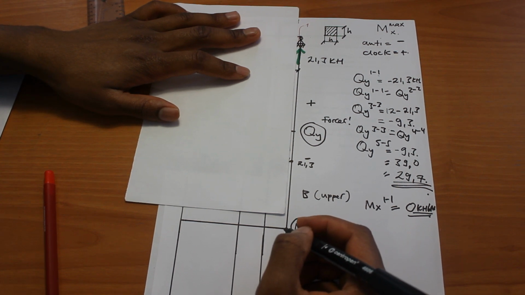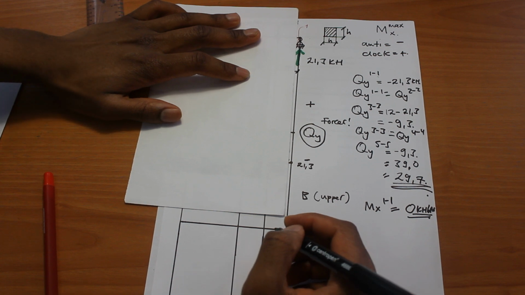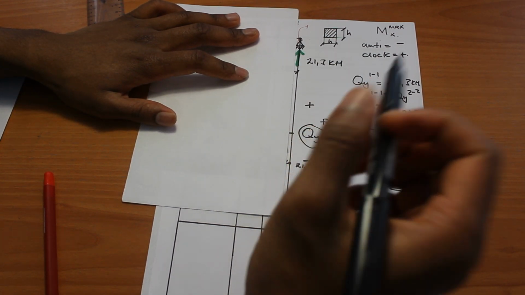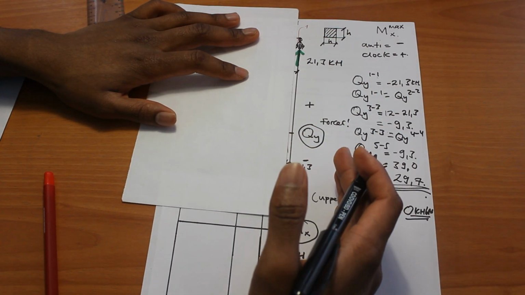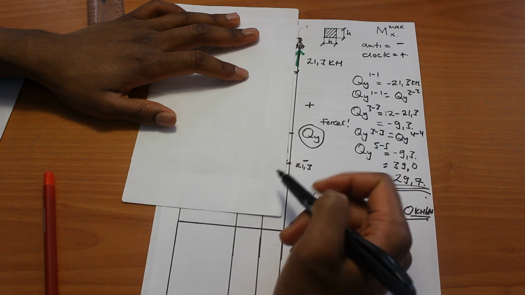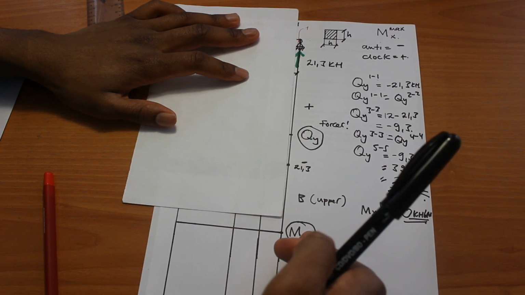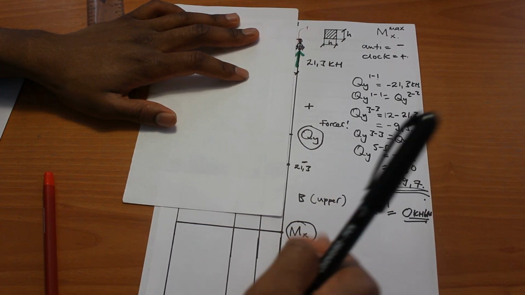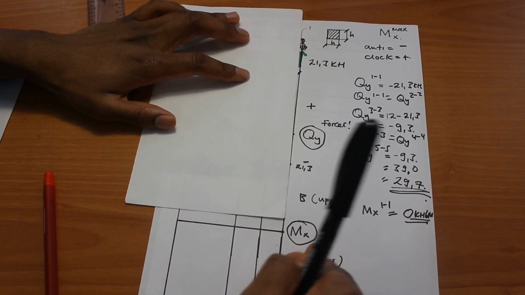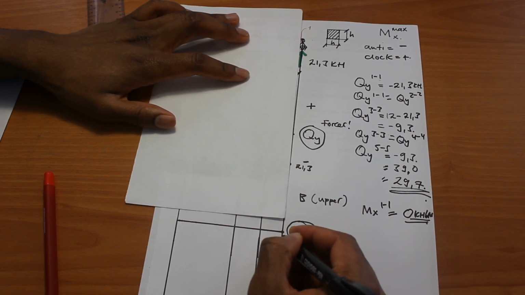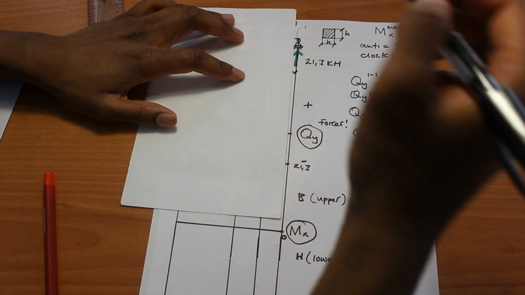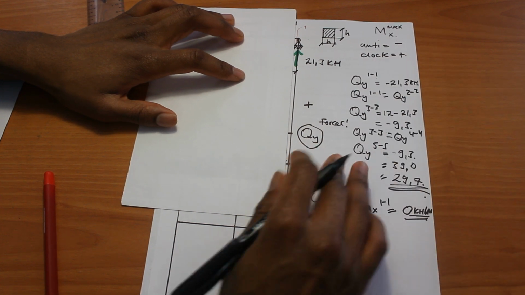Remember, in my previous video, I said that if you see a force on the force diagram as a rectangle, on the moment diagram it becomes a triangle. So this is what will happen. We have 0 at the beginning here. Our Mx11, the moment at section 1, is equal to 0.